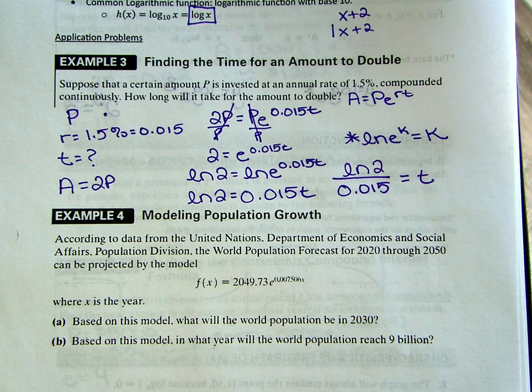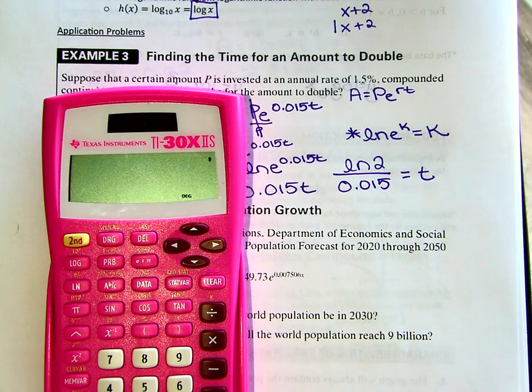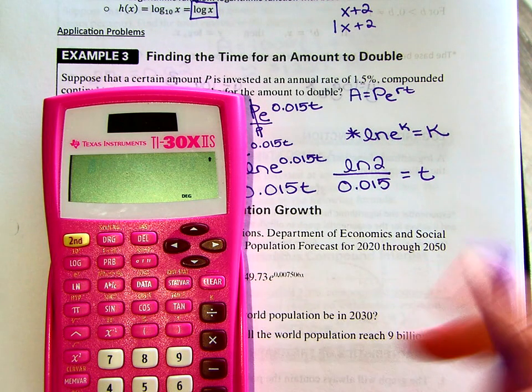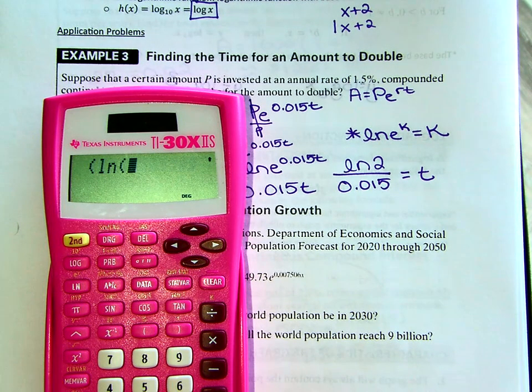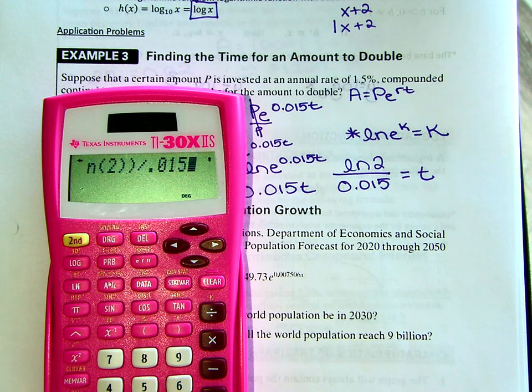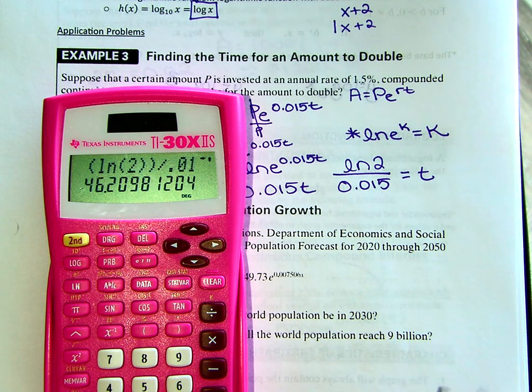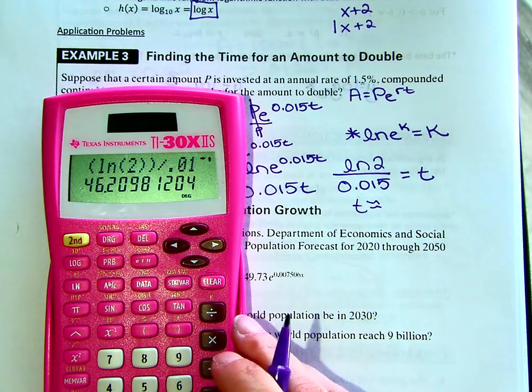And I'll use this calculator. So I'm going to take ln of 2, and since it's on top, I'm going to actually put all that in parentheses just to be on the safe side. I use lots of parentheses if I have any question on what it's going to classify. And I get my t is approximately, what are we going to round to? Let's say 2 decimal places. 46.21.